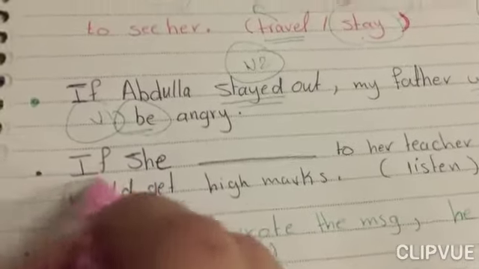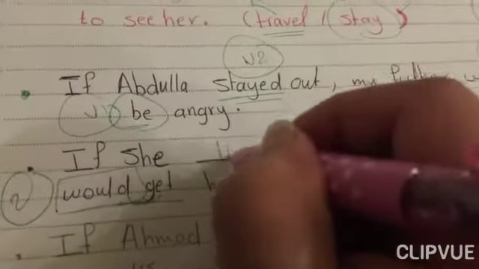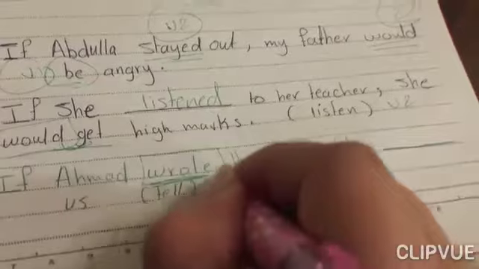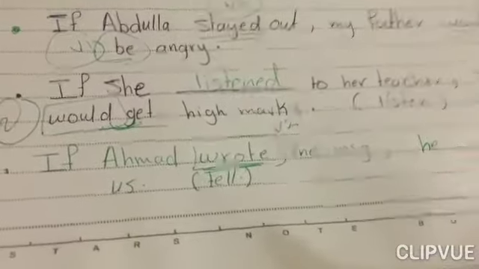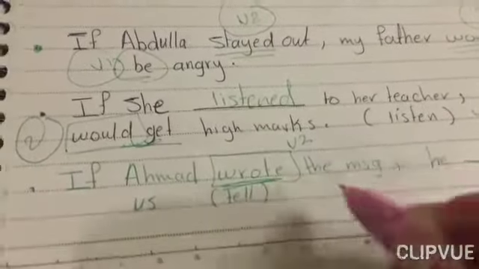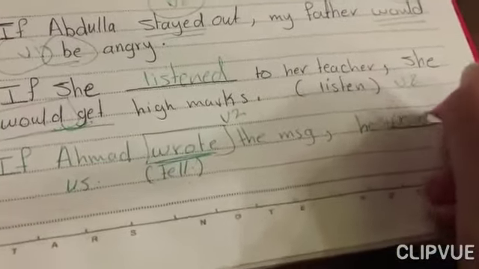We have would and we have get, would plus verb number 1, so it's second type. So should the verb be present or past? In the second we put past, so it will be listened, verb number 2. If Ahmad wrote the message he us. Here the clue is verb 2, so the condition has verb 2, second conditional. So what do we do, put he tell or he will tell? No, the formation of the second conditional is verb number 2 in the first part, and in the second part we have would plus verb number 1. Okay.